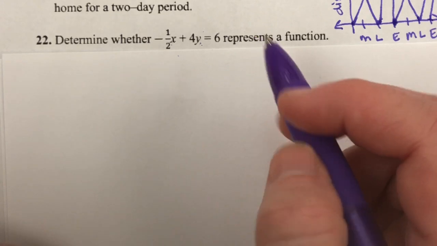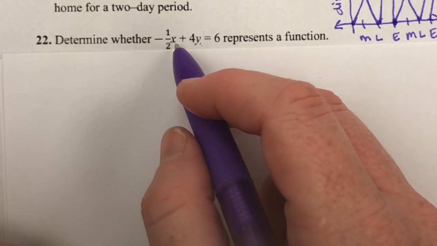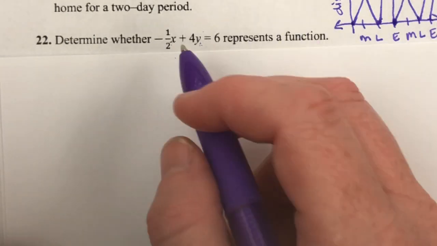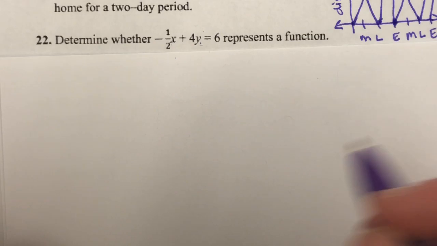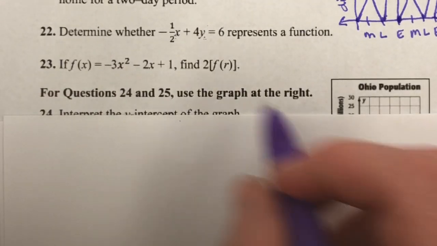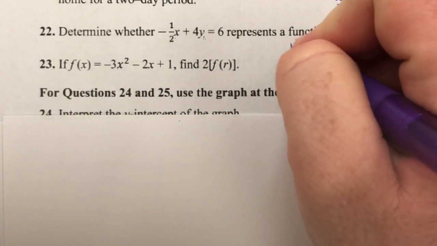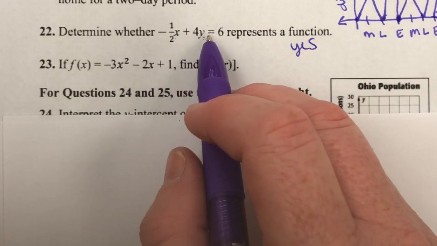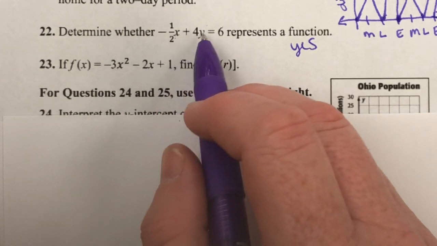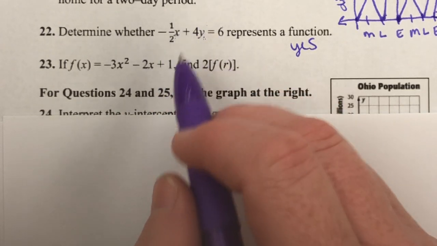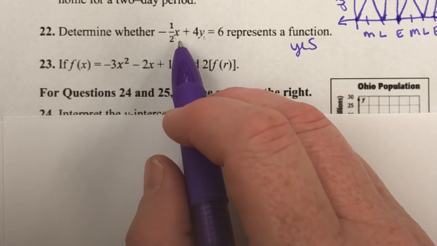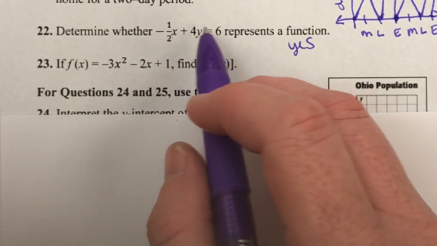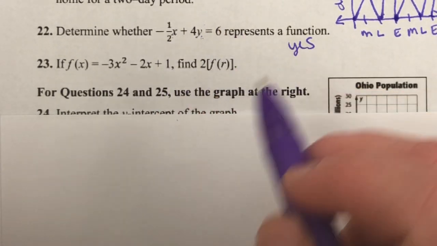So this would be a function. For every value I put in for x, I would get one value for y, because x and y are just regular variables. They have an exponent of 1. There's nothing funny going on. So determine whether it represents a function. Yes, it does. The only time it would not is if one of these is being squared or raised to the 3rd power, if there's exponents, or if there's absolute value. If that happens, then this might not be a function, and it just kind of depends. You have to look at the situation. But if they're just plain, again, it is a function.